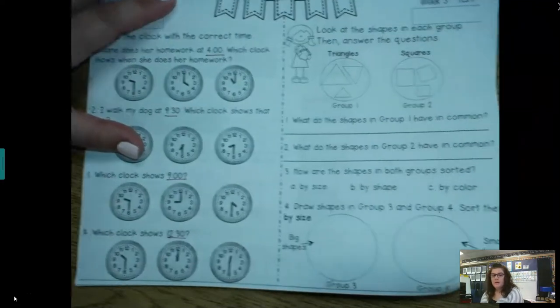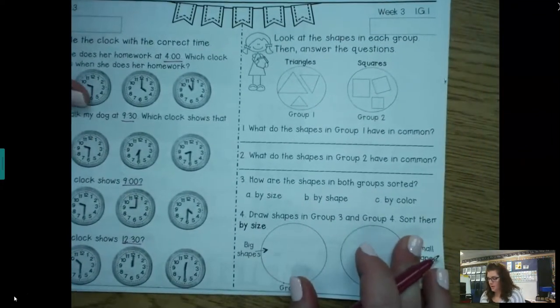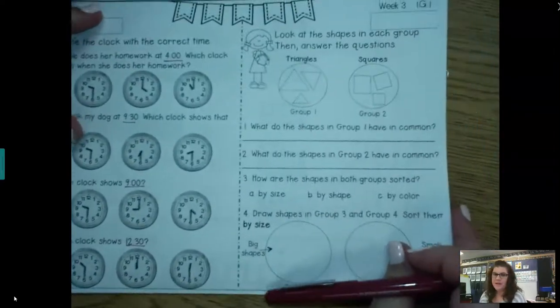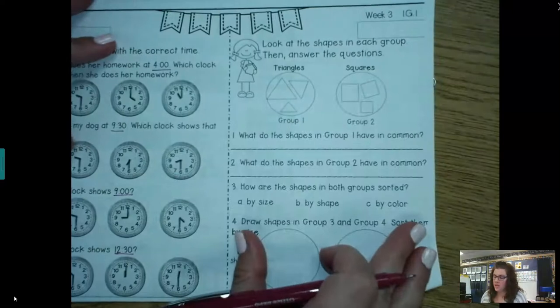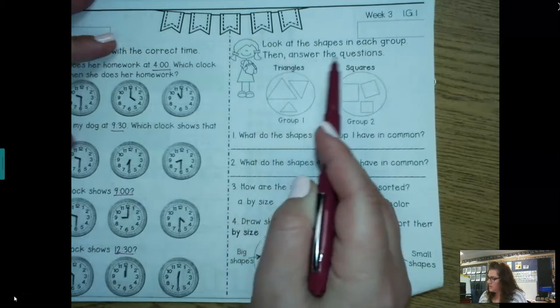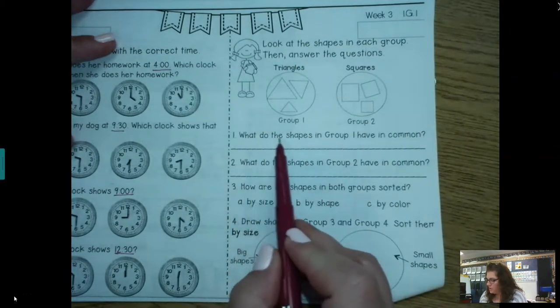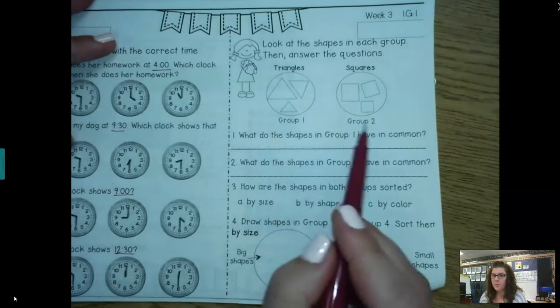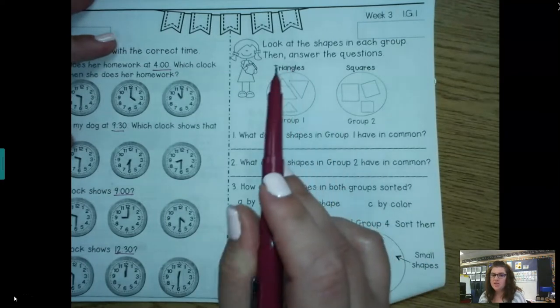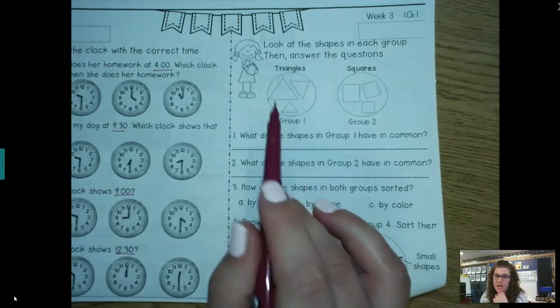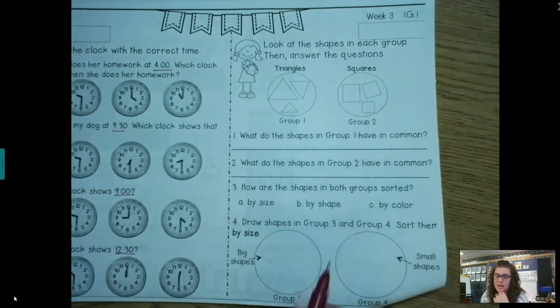All right, and finally, we're going to move to the right-hand side of the page. You can't see it, but it is page 22. It's just stuck in the corner. It happens. All right, it is going to ask us to look at some shapes. It says, look at the shapes in each group, then answer the questions. What do the shapes in group 1 have in common? So here's group 1. What makes these shapes the same? I want you to stop and think about what is the same about these shapes in group 1 and write it down on the line.